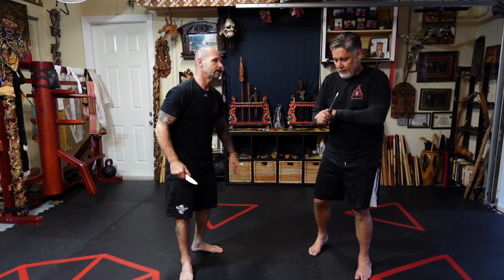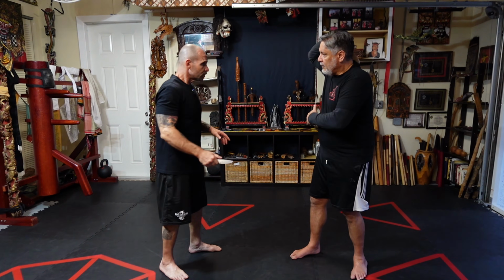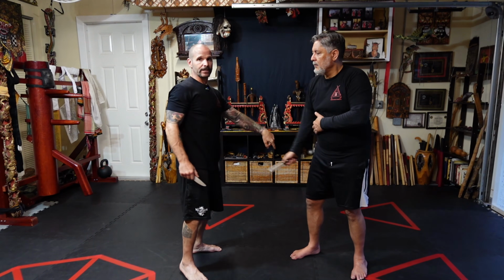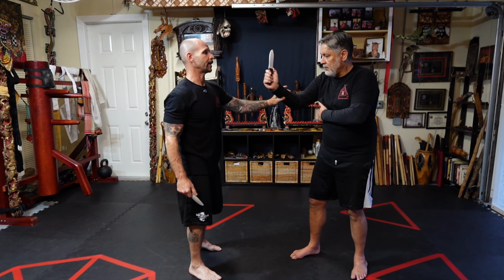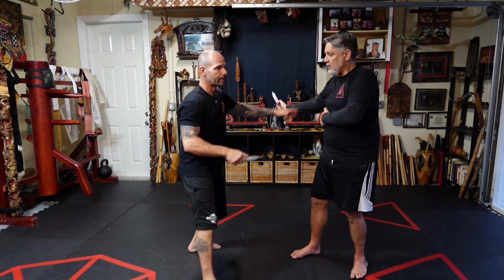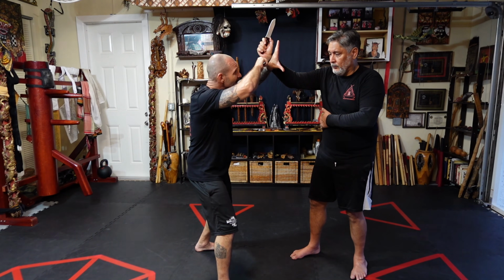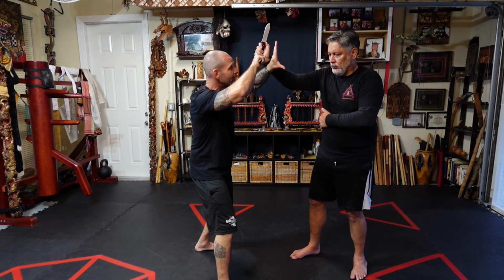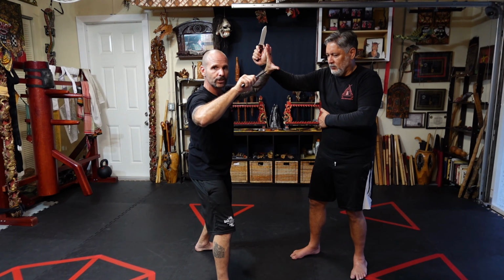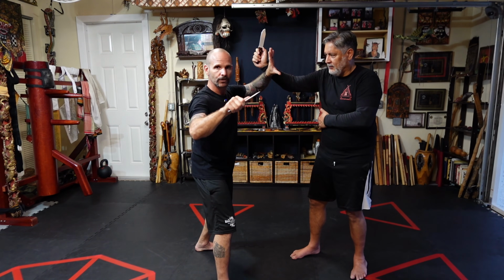Okay, so if he's coming with, say, a slash down the body, first thing I need to do is get out of the way because he's trying to cut down my center line. So when that comes, I'm going to do what we call a rooftop parry. So when I come up, I'm cutting at the same time. Now when we're doing this, obviously the more you train it, the more accurate you're going to be. But if you have no idea what you're doing, don't cut your own hand, obviously.